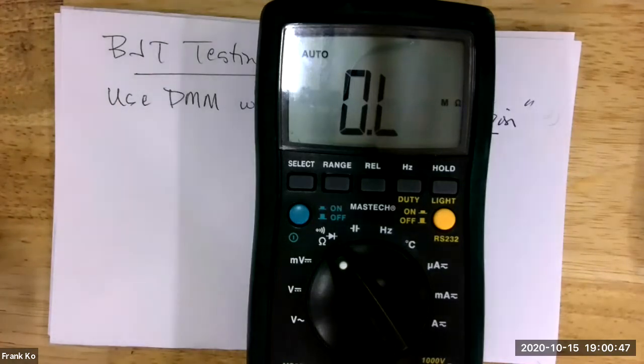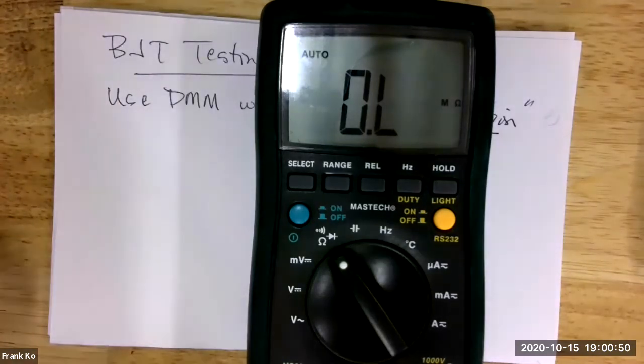You don't have any hooks on yours? I have hooks. You have hooks? Oh, I have a defective set. I don't have hooks. I will go ahead and put this on pause.